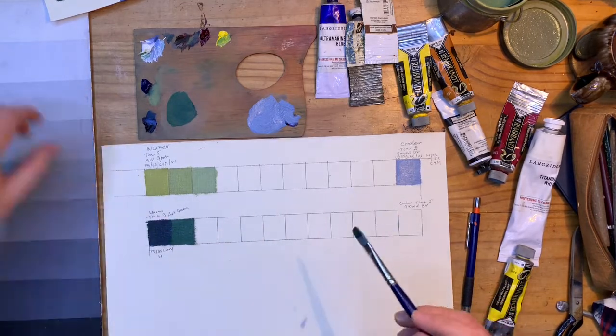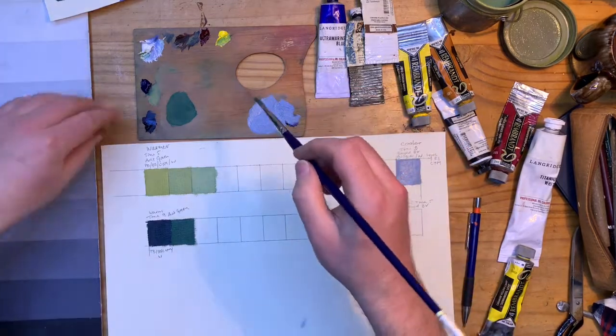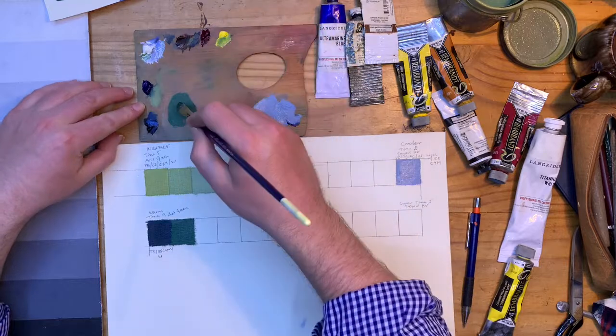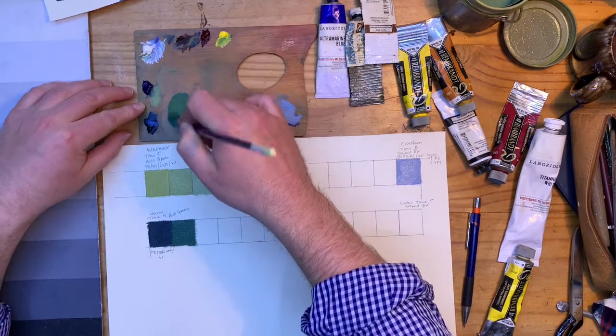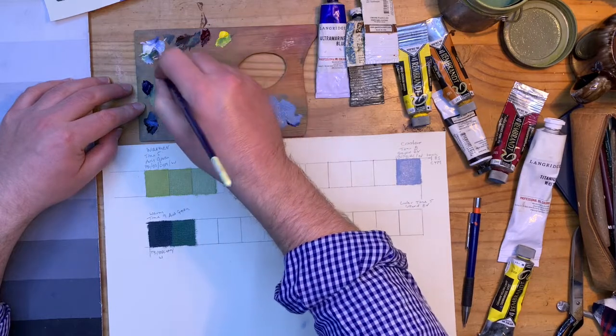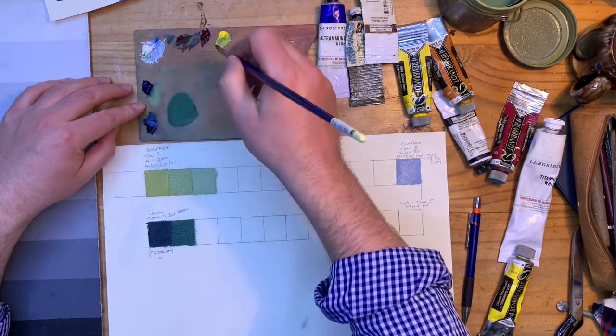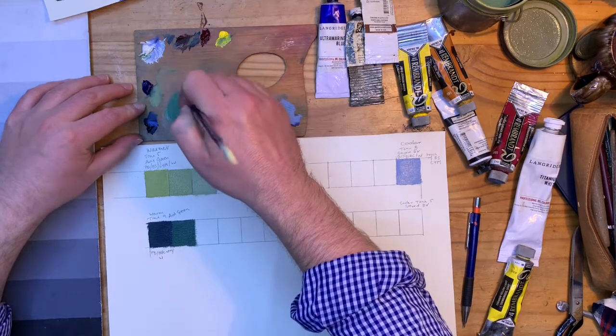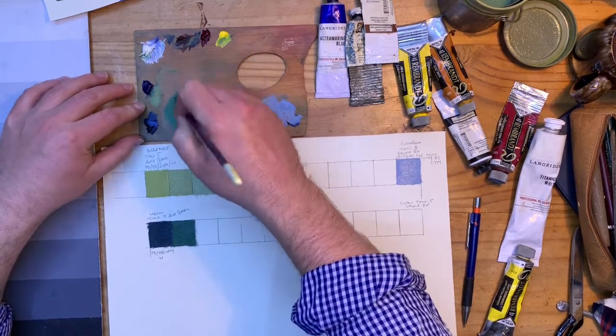Gorgeous. We'll go a couple more just to keep you seeing what I'm after. Again, I'll probably just open that up, lighten it a little bit with the cad yellow medium, I'm sorry. Go into it with a little bit of white.